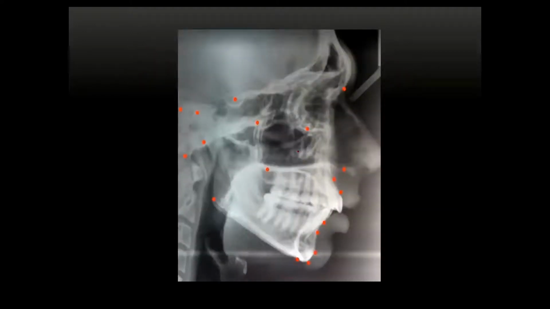Now we will see what all points are there. How do we draw? We put a ceph sheet in front of it and we take an illumination board. We put the ceph on the illumination board with the sheet on top of it. We paste the sheet with sellotape, and then we start marking the points. Not actually marking the points.